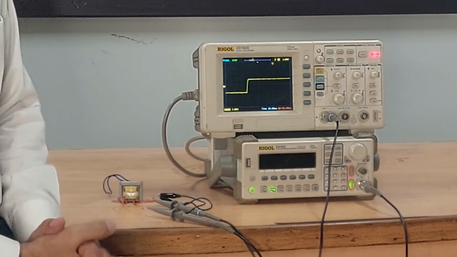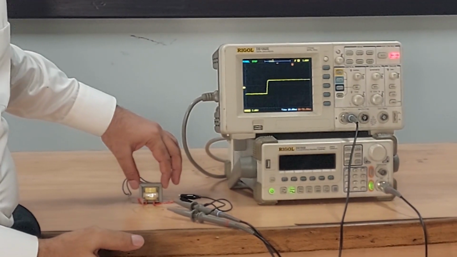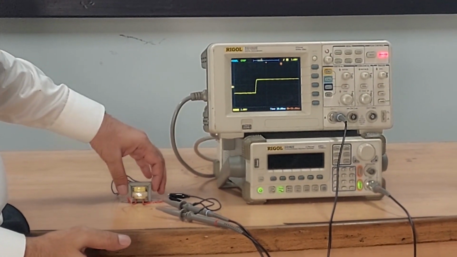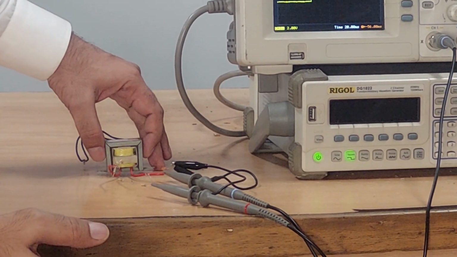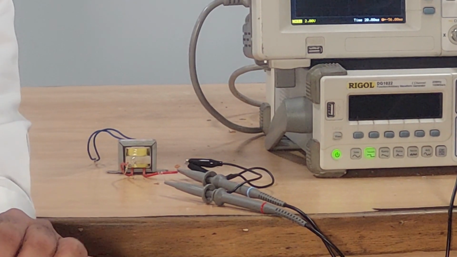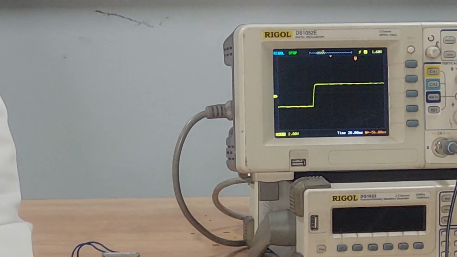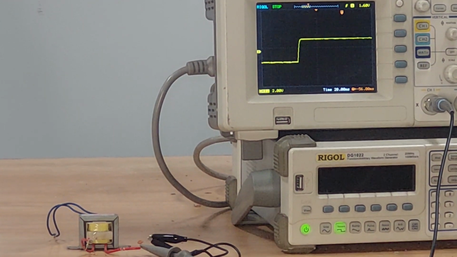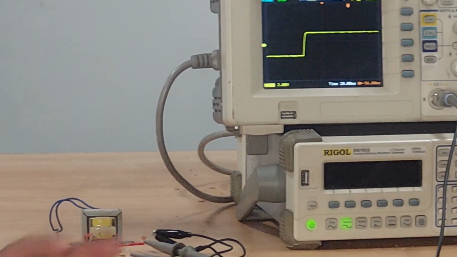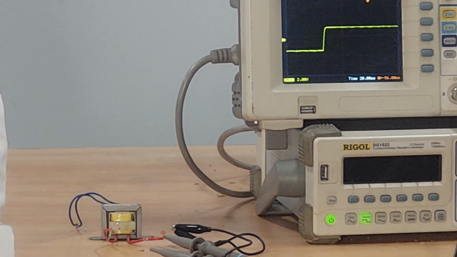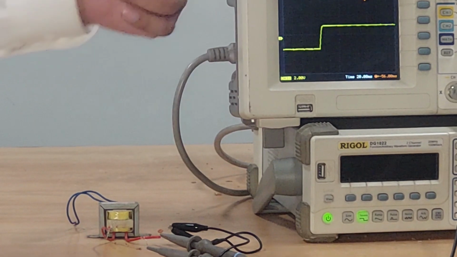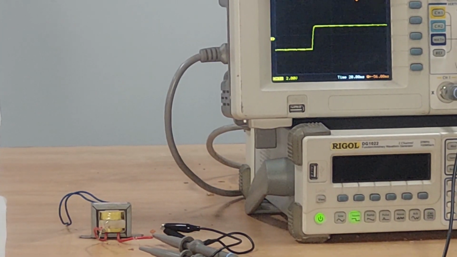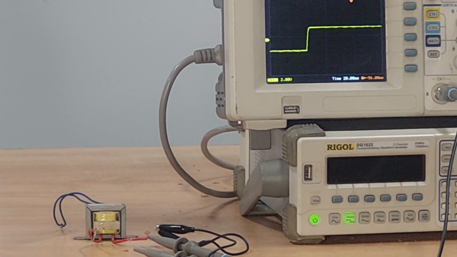Now for this demonstration I have used L equal to 13 Henry, which is the primary coil of this transformer, and I have used a non-polar capacitor of 0.1 microfarad, and this transformer has an internal resistance; the winding of the coil has an internal resistance of 1.8 kilo ohms.